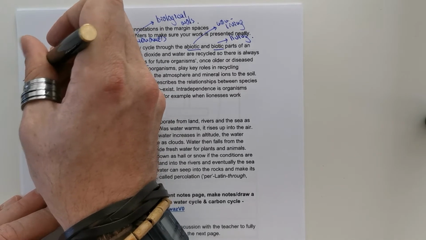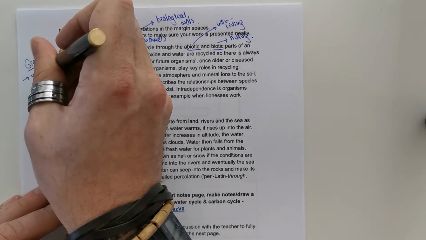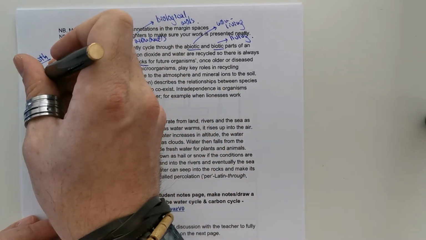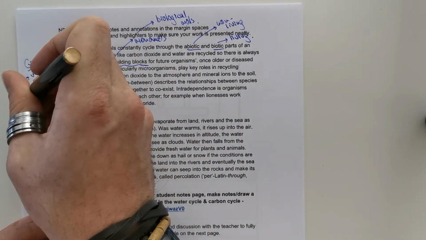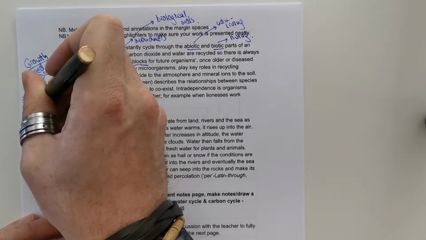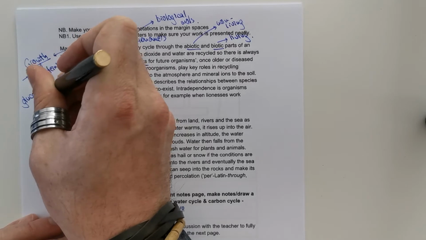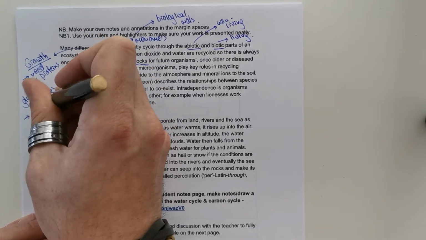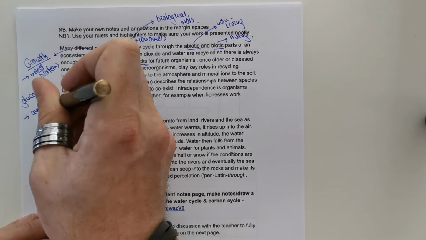Now, what building block, what biological molecule do we need for growth? We need proteins, and proteins are made out of glucose and nitrates combining together to form amino acids.